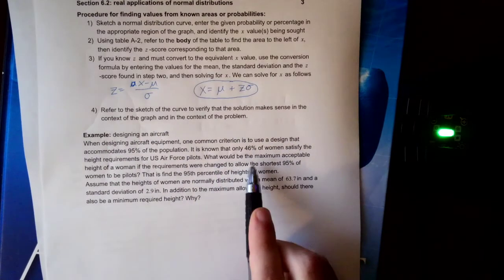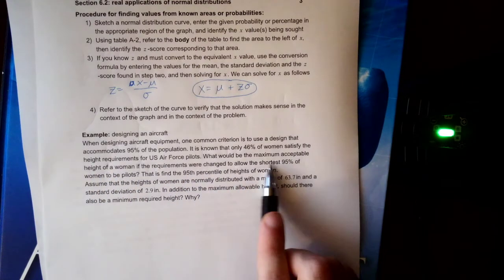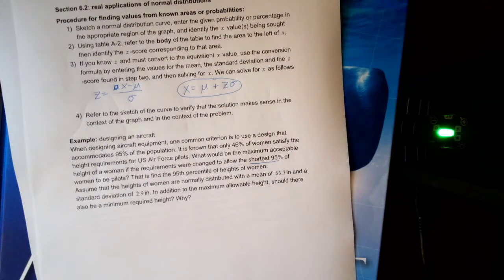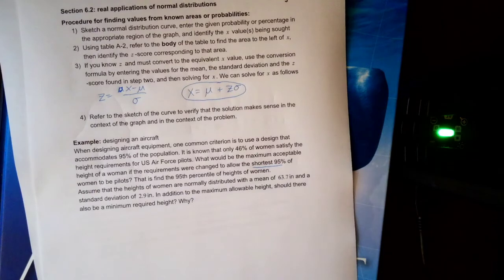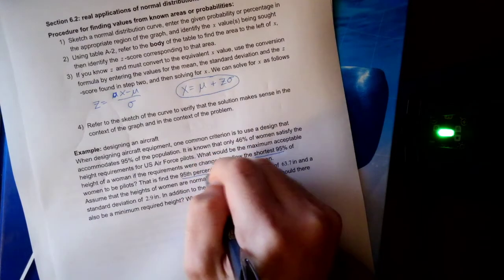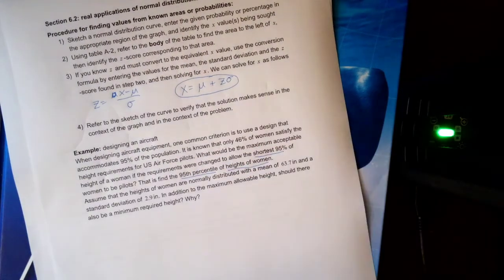What would be the maximum acceptable height of a woman if the requirements were changed to allow the shortest 95% of women to be pilots? So I'm changing what my question is asking. I'm trying to modify my Air Force requirements. That is, find the 95th percentile of heights of women. I'm trying to accommodate the largest group of people according to the parameters of the question.